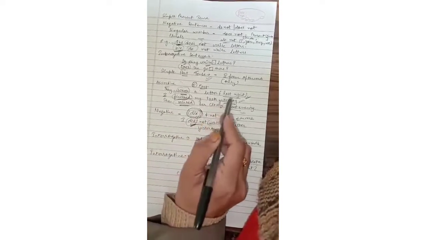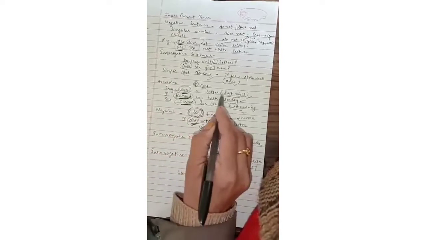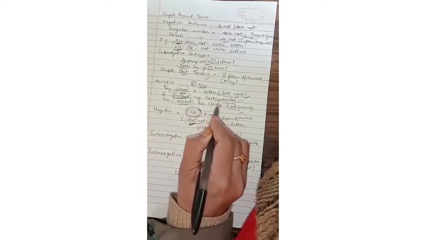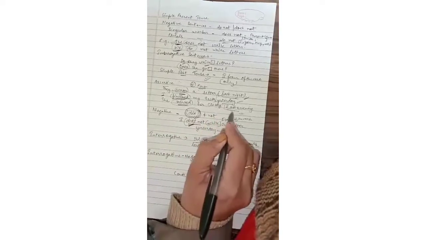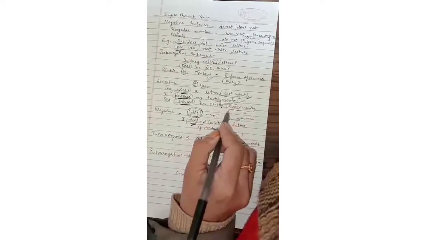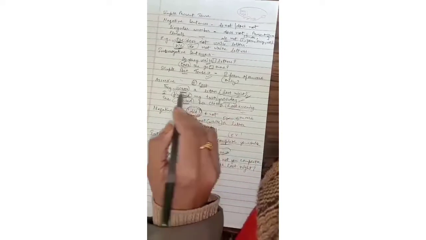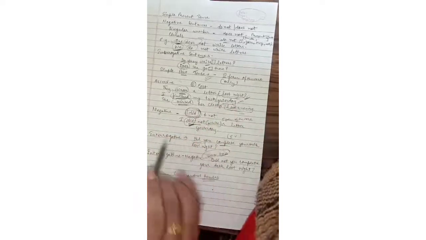But make a note that I have used a time period, that was last night, yesterday, and last evening. Later on, I will tell you why I have used it here. In some sentences, it is going to be shown that it is in past tense, but actually it is not. So you have to use a time period in simple past tense.